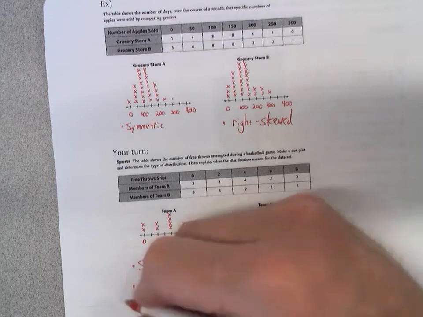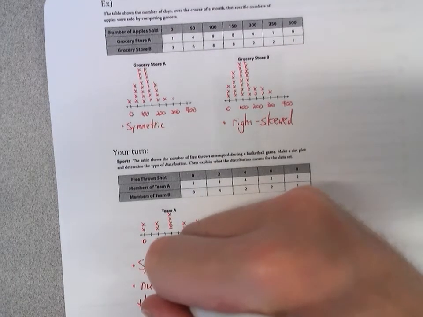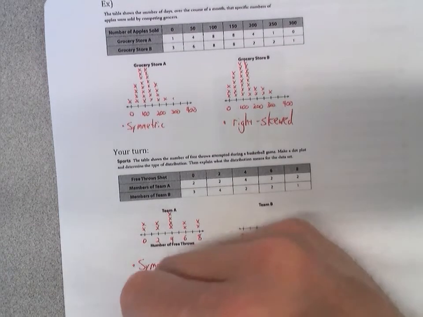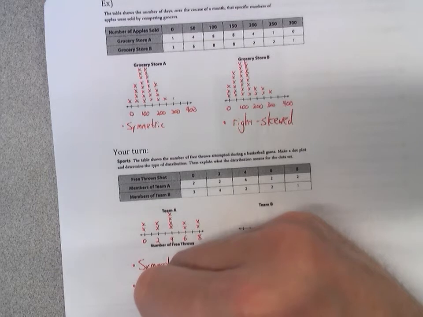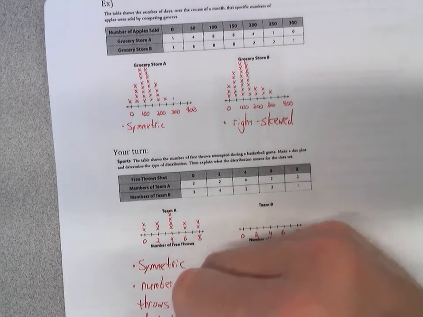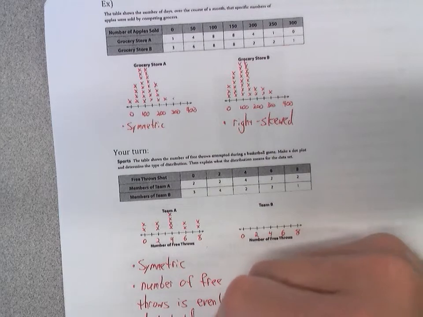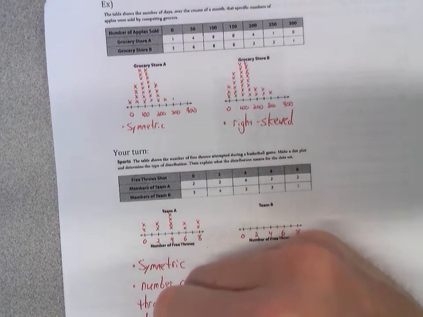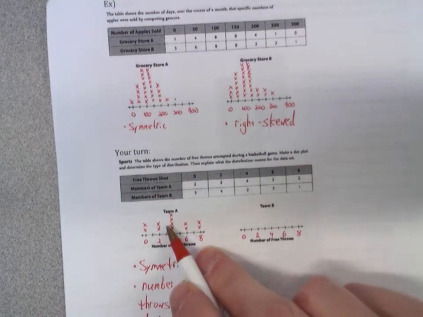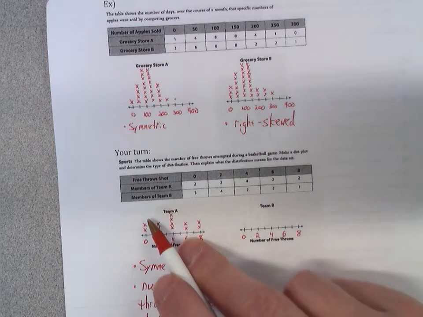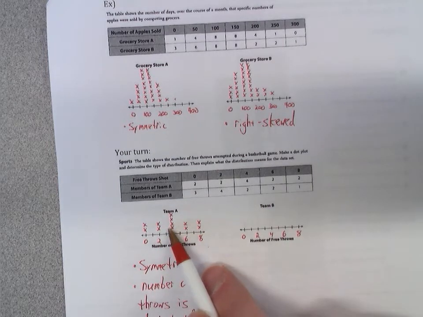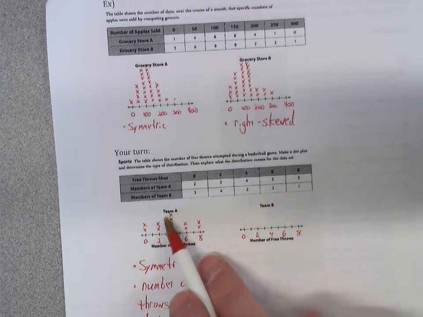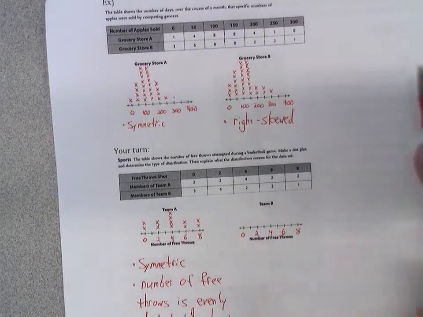of free throws is evenly distributed about the mean. And what we mean when we say about the mean is that they're grouped around the mean evenly. So if this is the mean, which it probably is because it's in the middle, the mean is always kind of the average, and we've got basically the same shape on each side.